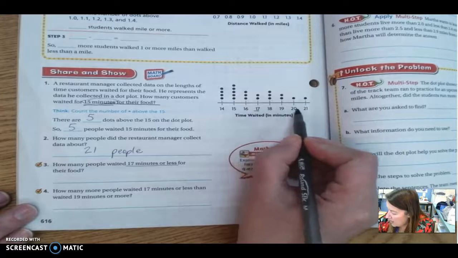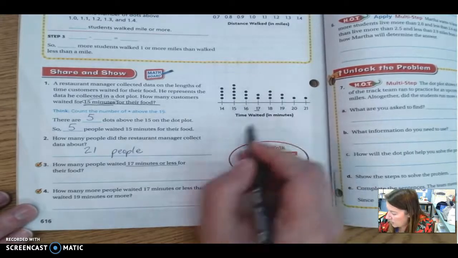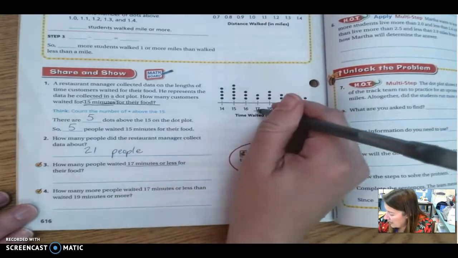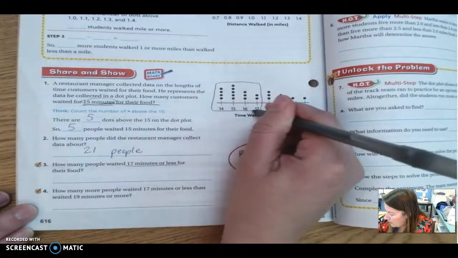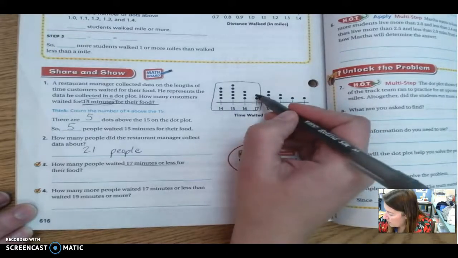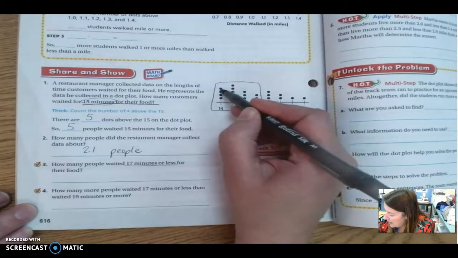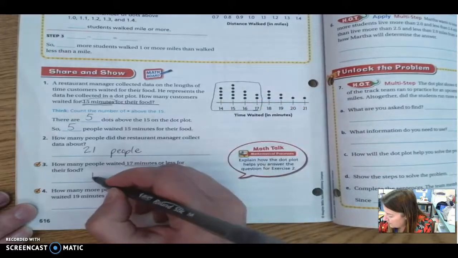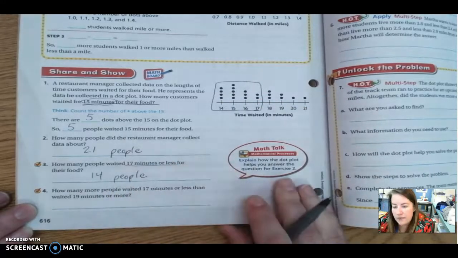If they waited longer than 17 minutes, that would be anything up here in the 18, 19, 20, 21, but it says 17 or less. So that's this whole section. How many people is that total? 1, 2, 3, 4, 5, 6, 7, 8, 9, 10, 11, 12, 13, 14. 14 people waited 17 minutes or less.